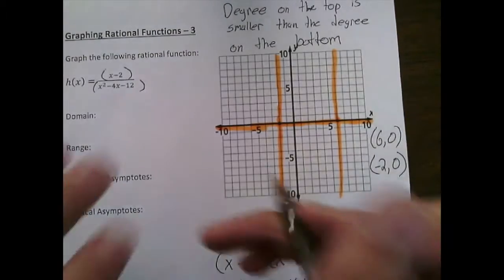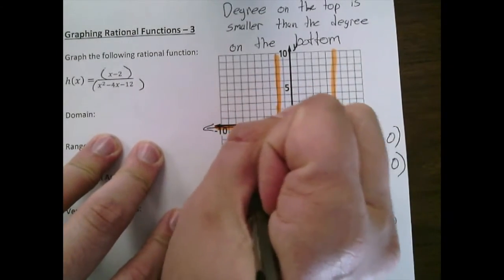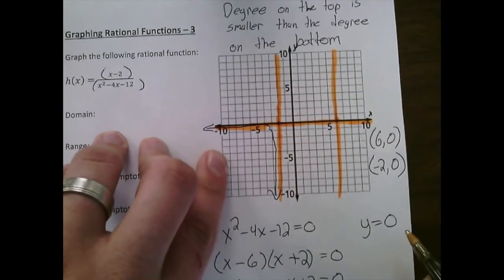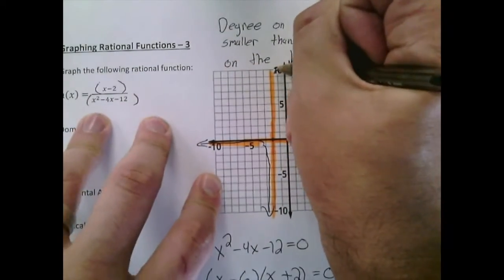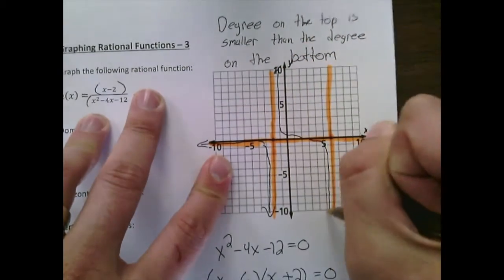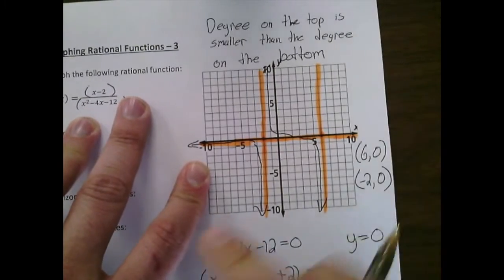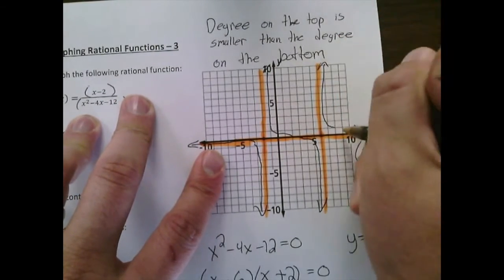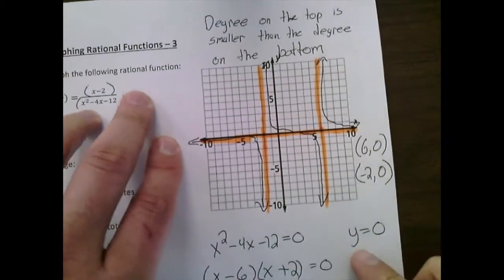So I need to be in the bottom left corner and it's pretty tight in there. In the middle, we come down and we cross and keep going down. And then we're in the top right. So up here, turn, follow the other asymptote.